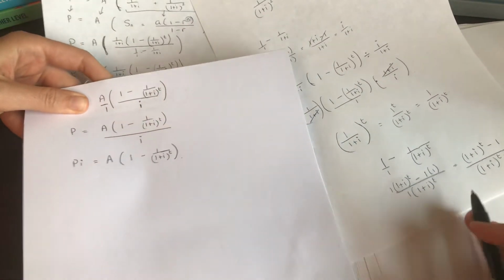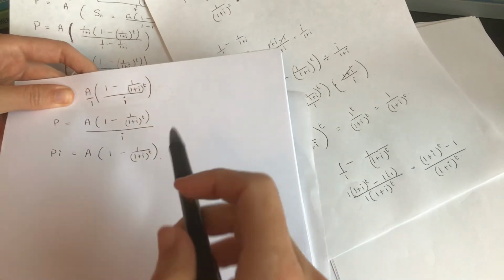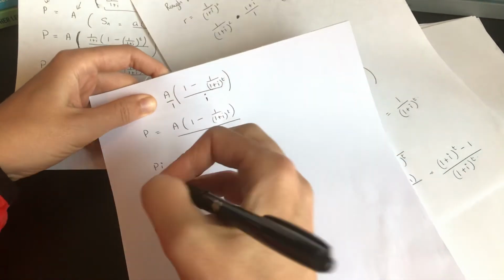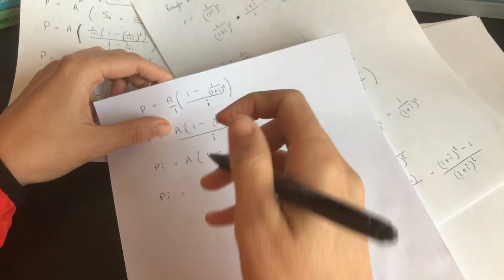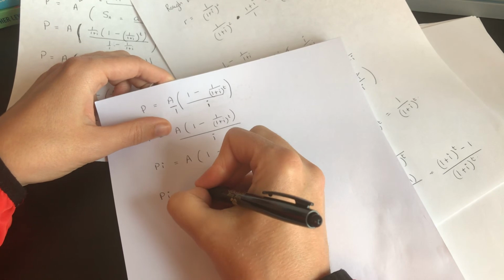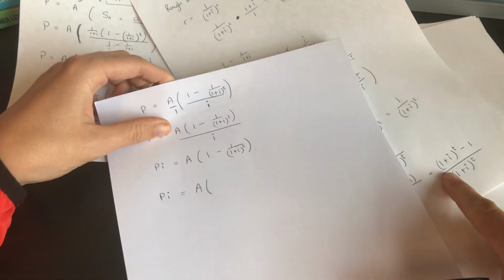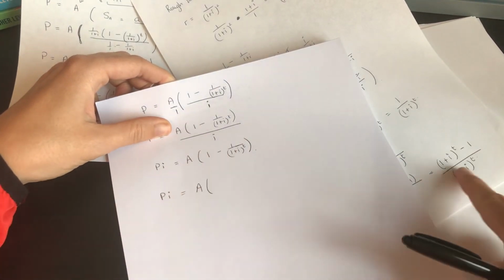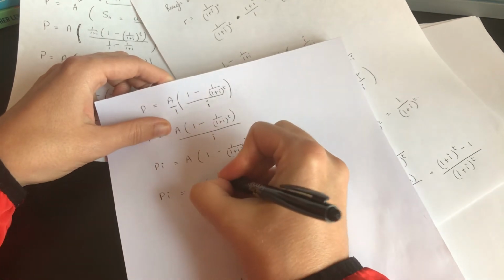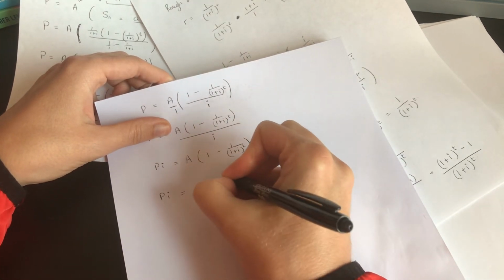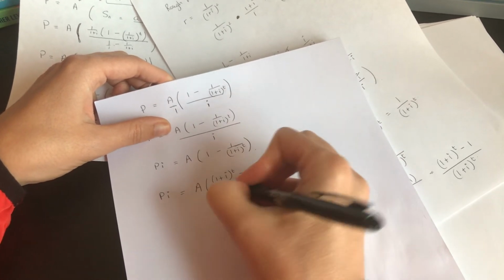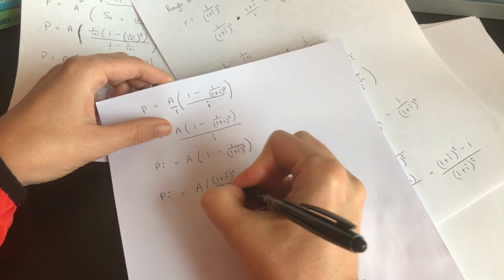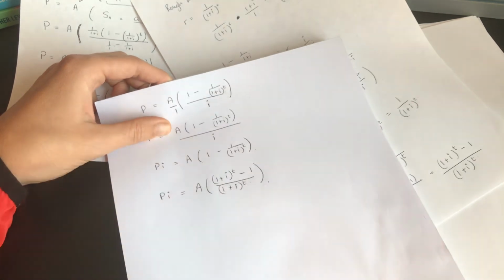So what have I cleaned up? Over here in my rough work section, I've now cleaned this bit up here. So I have P by I is equal to a bracket, and instead of this, I'm going to put in what I've cleaned it up to be as one single fraction. Okay.